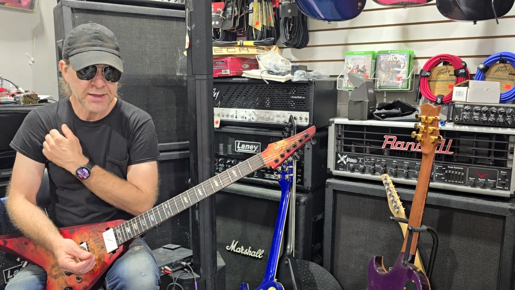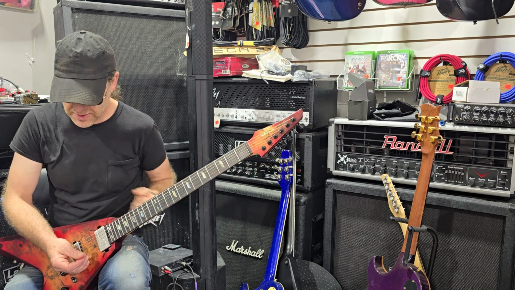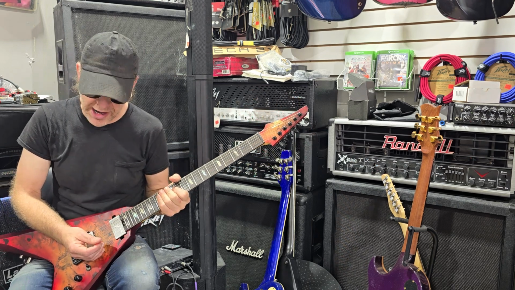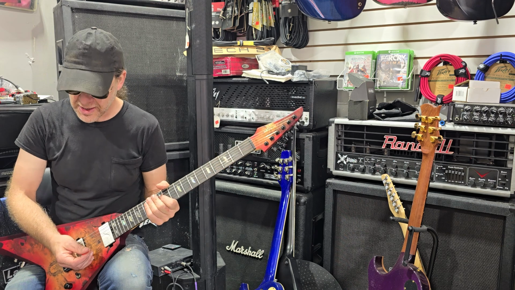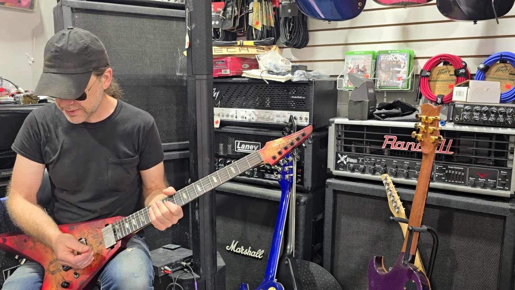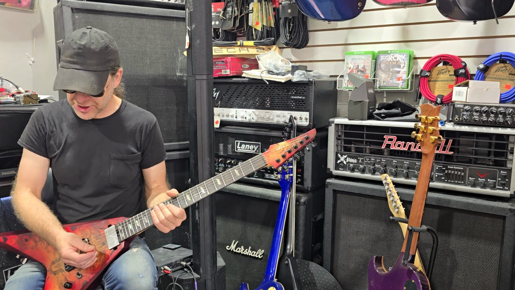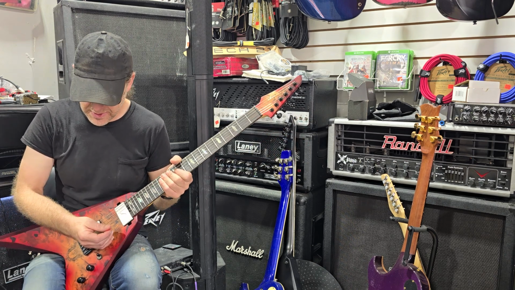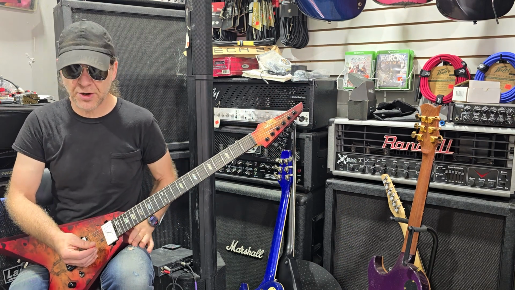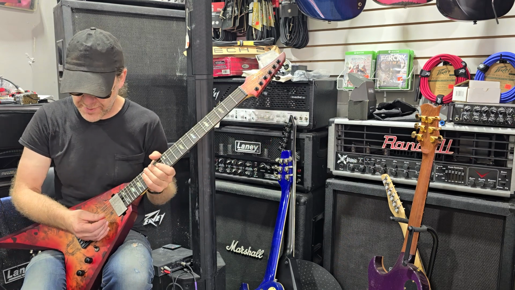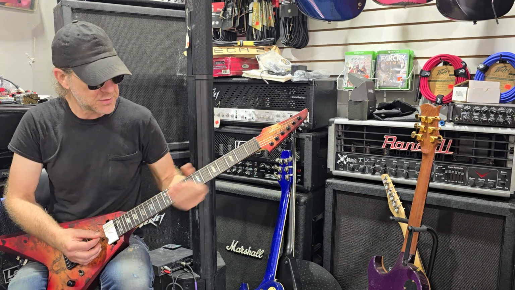I'm going to do an A minor, an F major, a C major, and we'll do a G. We're just going to use those chords and play this string over the top of those different notes.